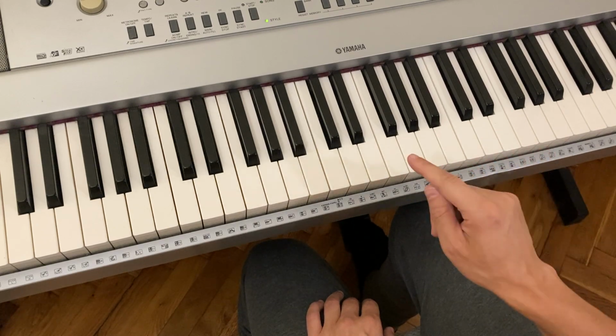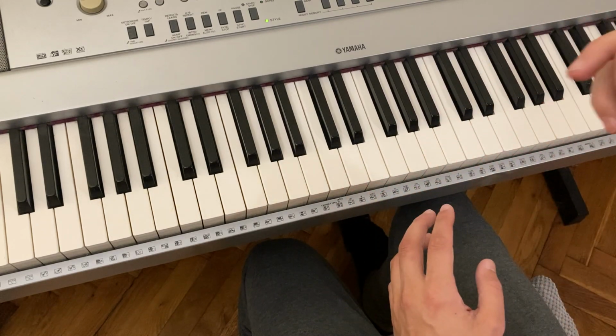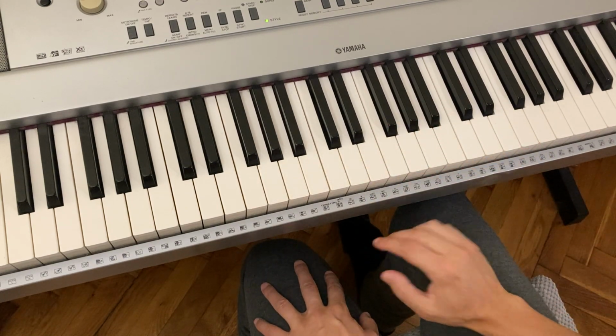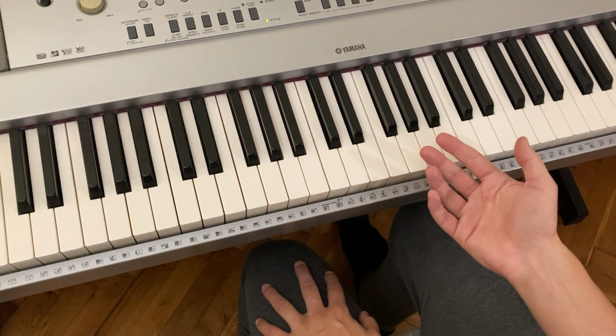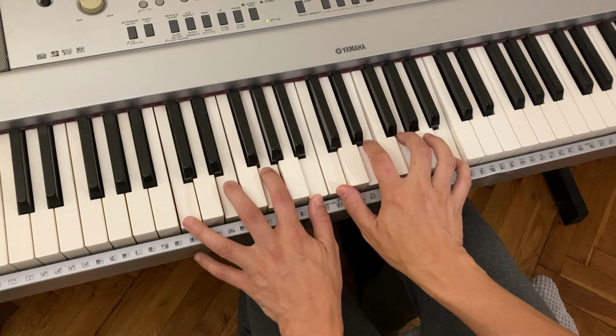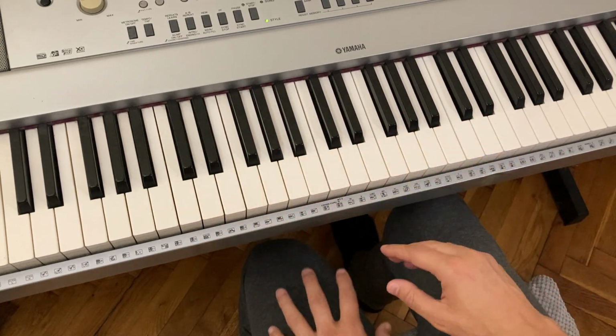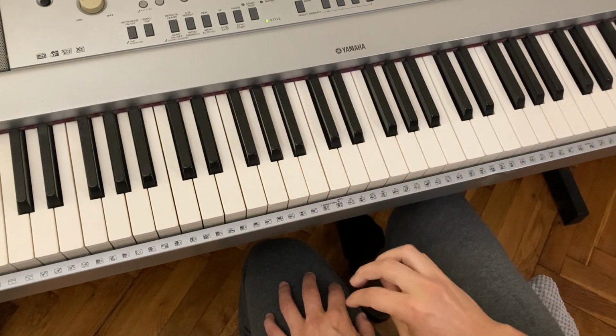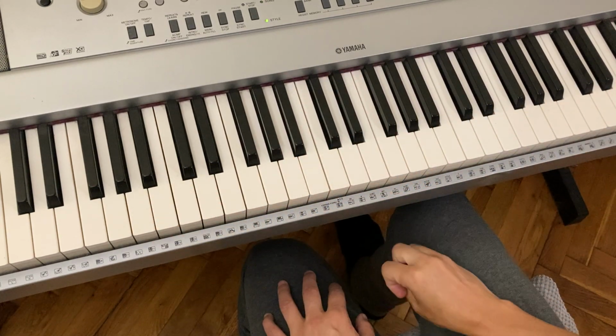Now, I have a video connected to this one, card link, link below and everything, to every chord in every key. Just play along with me really slowly in the same kind of way, but all different chords in all different keys. So if you put those two together and work through this, you're going to be really good with chords and diatonic chords as well.